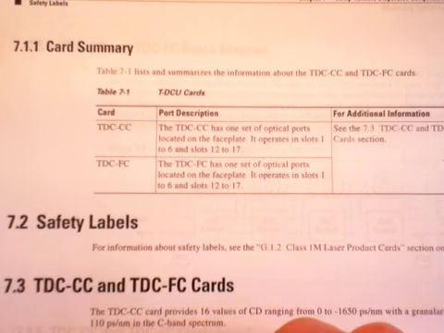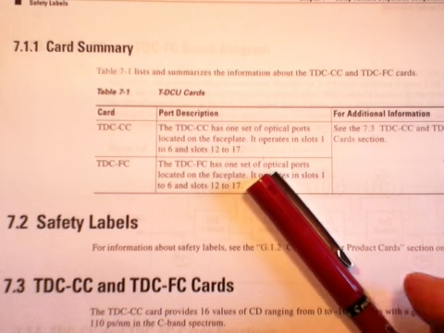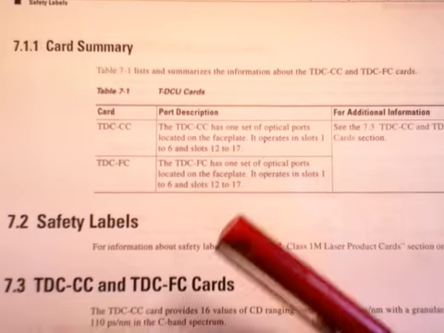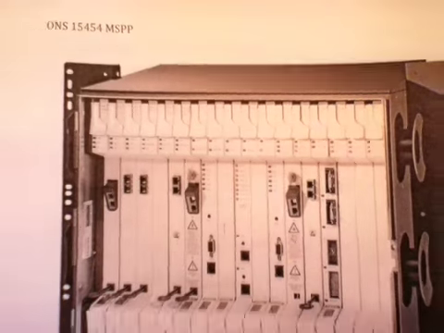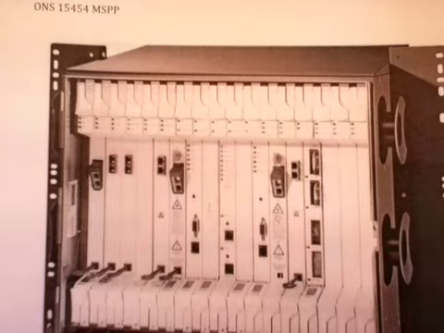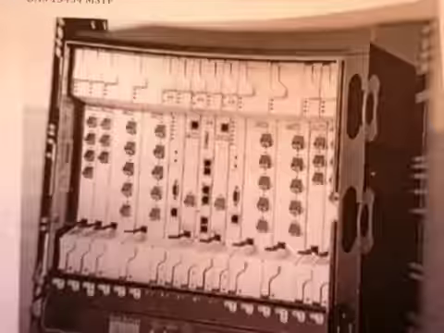Okay, in this video I'm going to continue the discussions of the Cisco ONS 15454 system. Here's the multi-service provisioning platform. Here's the multi-service transport platform.